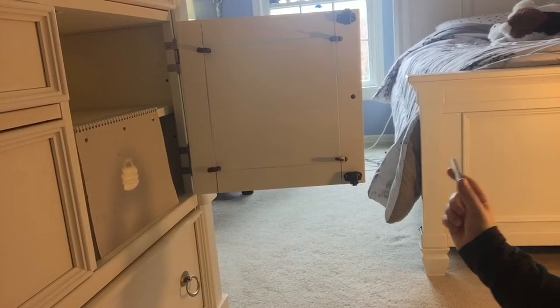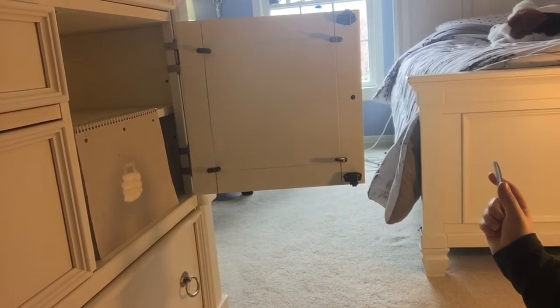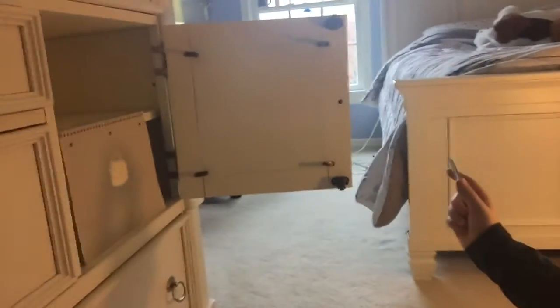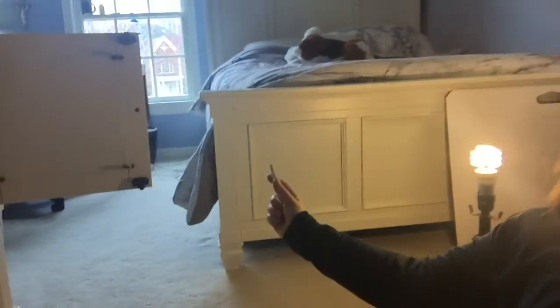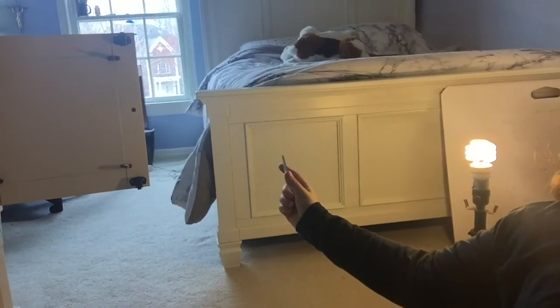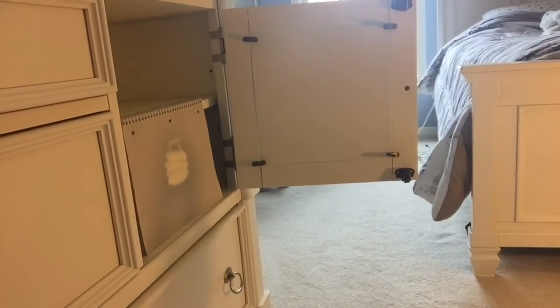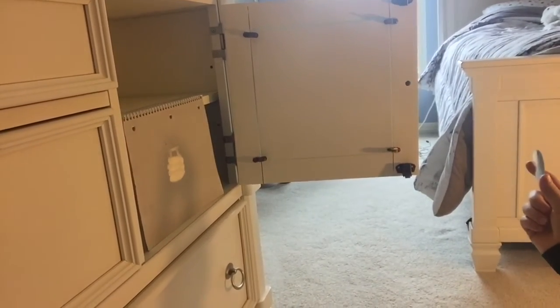A very clear image, actually. And so you can see that, and then it's just reflecting that light source. So this is what we call a real image.